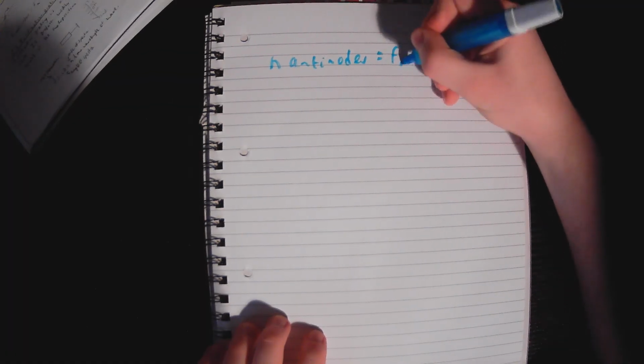And so the first point that we need to know is n antinodes equals Fn, frequency n, not frequency multiplied by n. It's just the nth frequency, which is the nth harmonic.